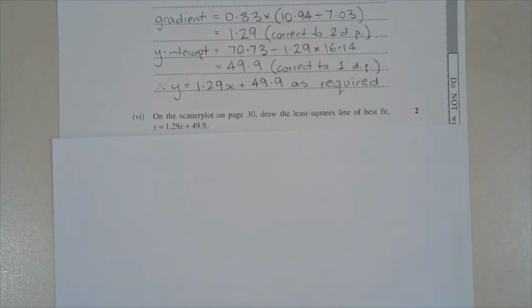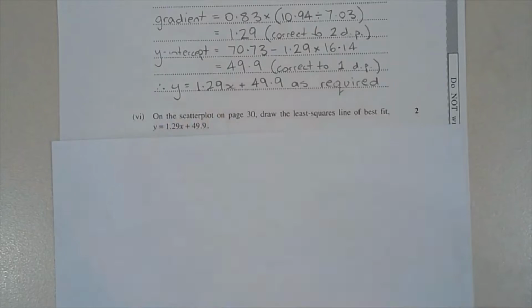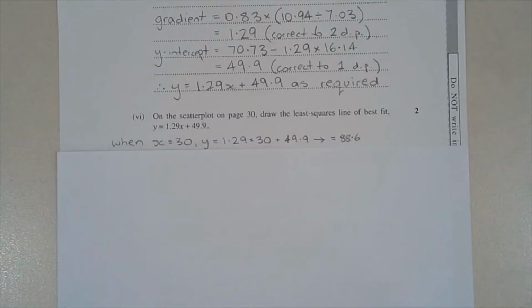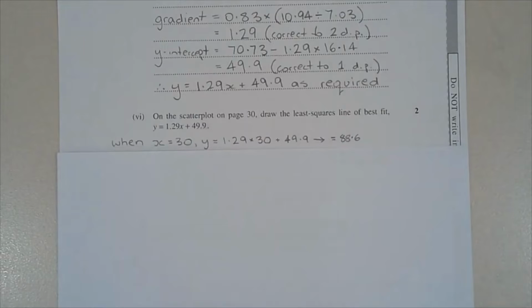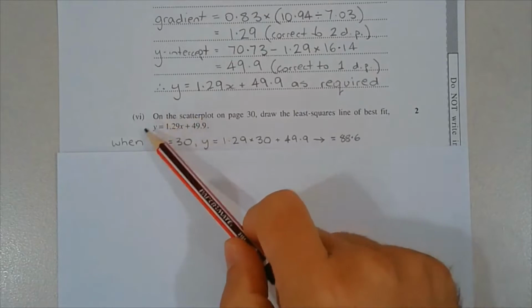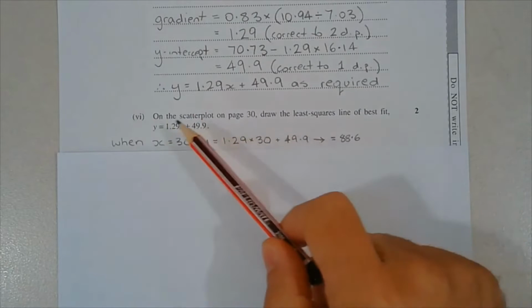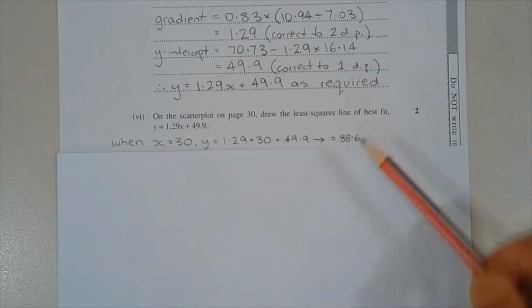So to determine the coordinates of a second point, choose an appropriate value of x, substitute it into this equation, and then find the value of y that corresponds to that value of x. So I chose x equals 30 as the x coordinate of my second point. Substitute x equals 30 into this equation, and the y value that corresponds to the x value of 30 is 88.6.